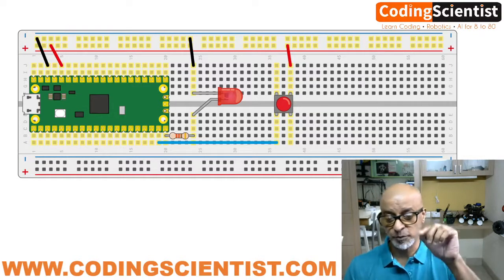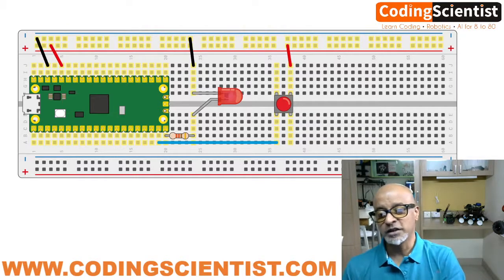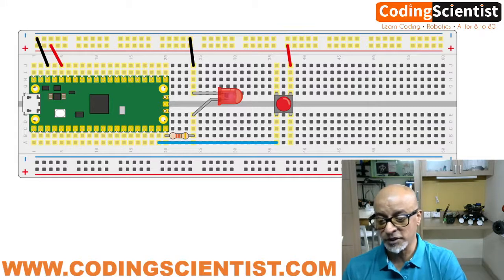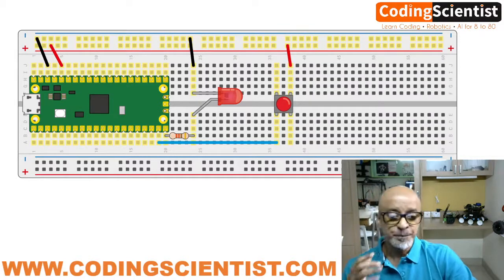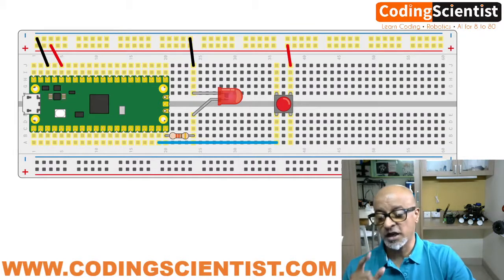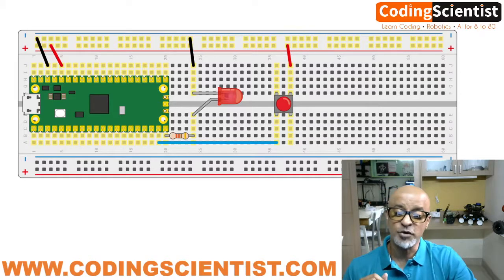While pushing the button with the same MicroPython code, the LED should glow, and pushing the same button again, the LED should go off. The button is on pin number 14. If you look at the circuit drawing here, I connected it to pin number 14, and it's also connected to the 3.3 volt pin of your Pico.